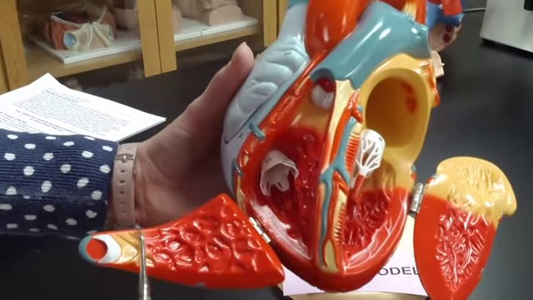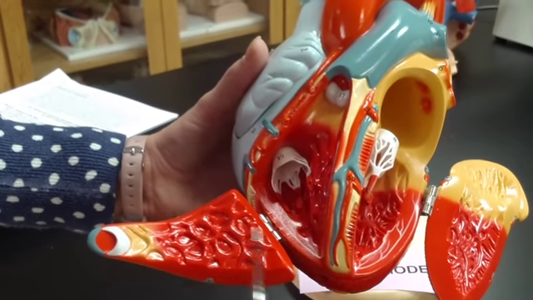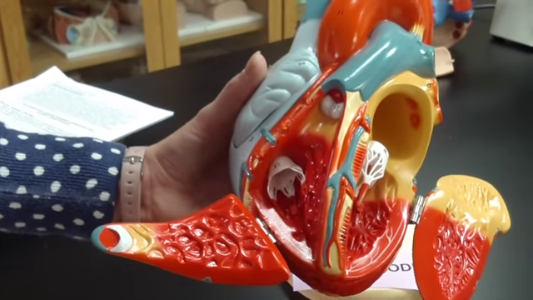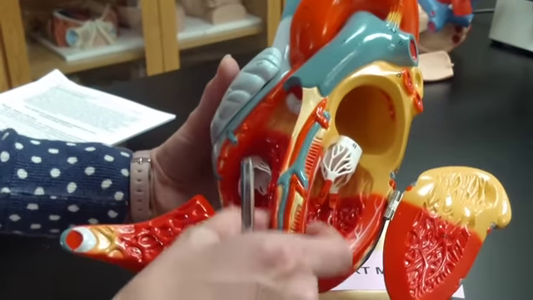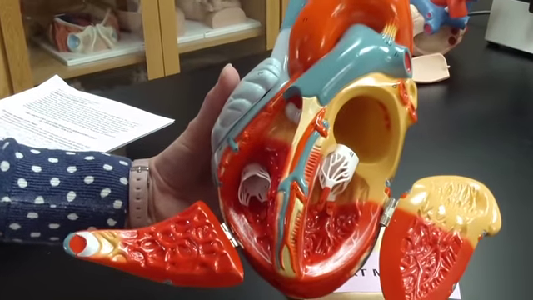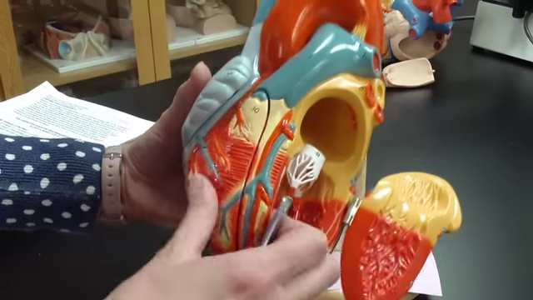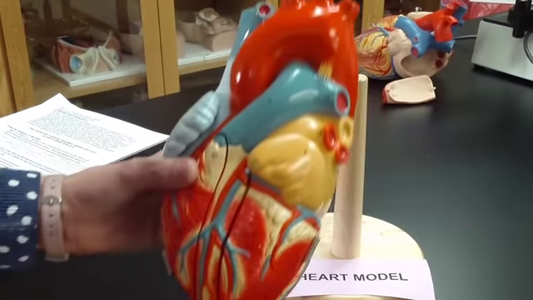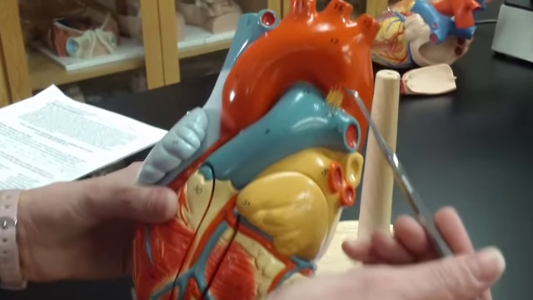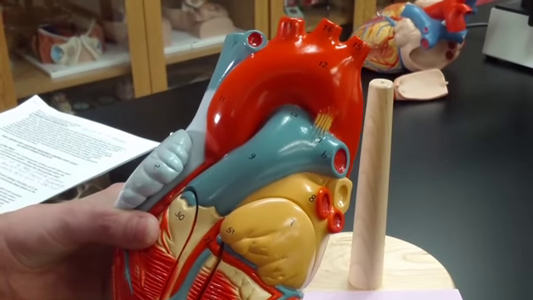The ridges on the inside of the ventricular wall are called the trabeculae carneae. The wall between the ventricles is the interventricular septum. And our last part is the ligamentum arteriosum, which is this guy right there, left over from fetal development.